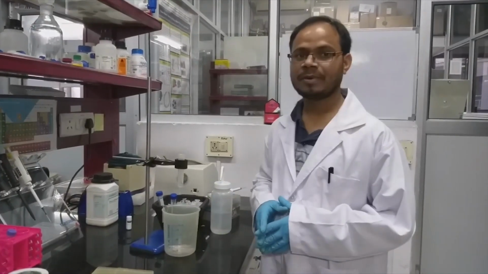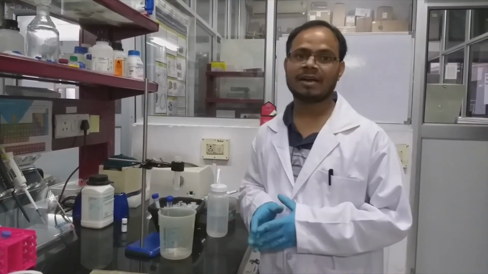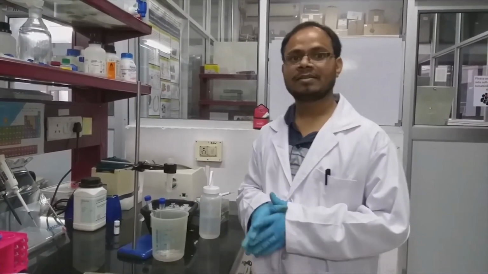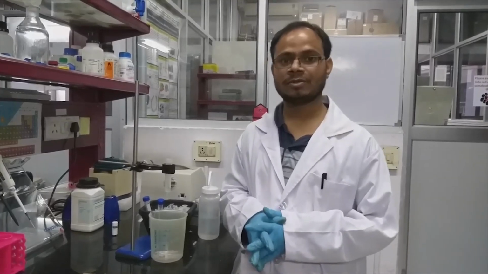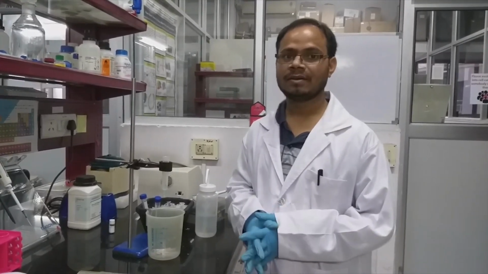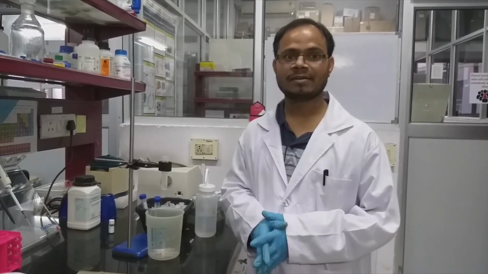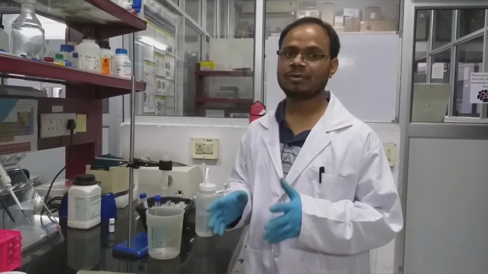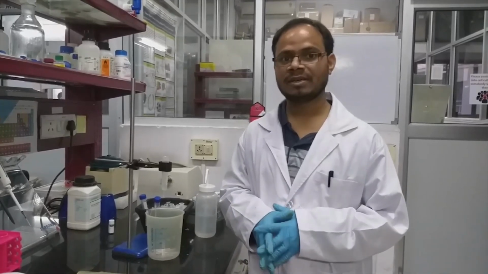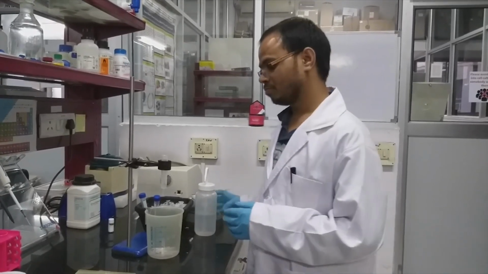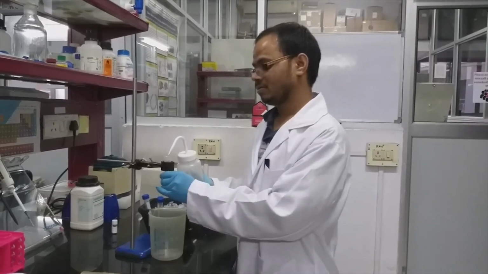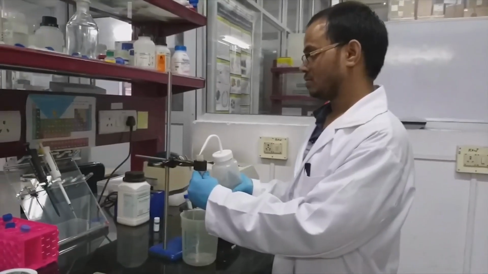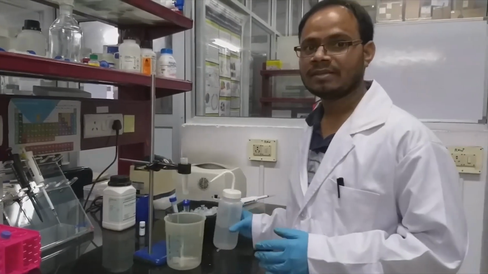After eluting the complete fractions, we have to wash the column with water, then 0.2 normal sodium hydroxide solution, then again water. After the final wash with water, we have to store the beads in 20% ethanol. So I will wash it and store it in the ethanol.